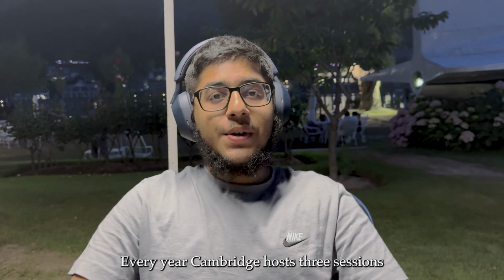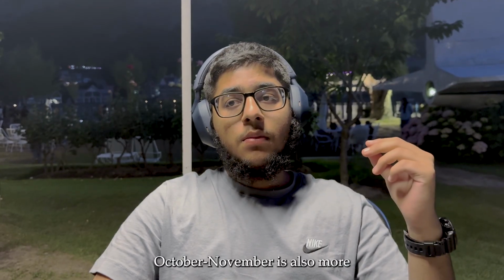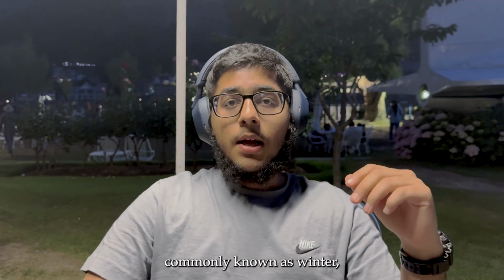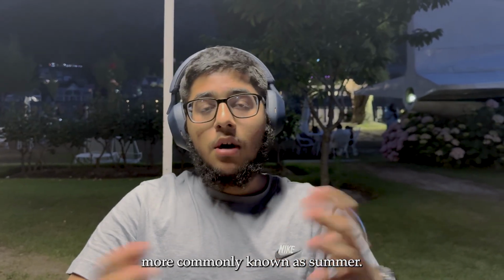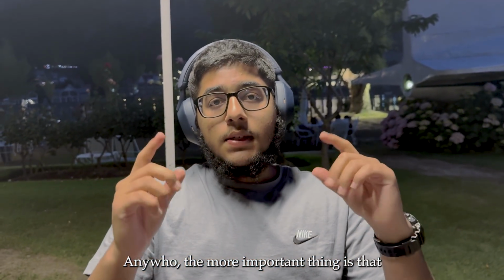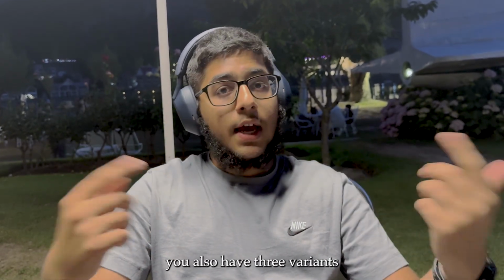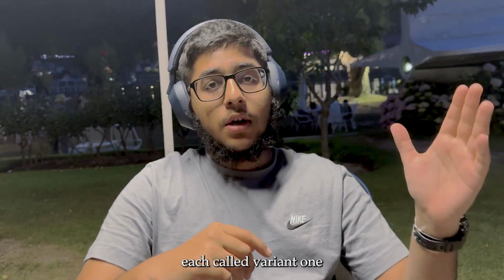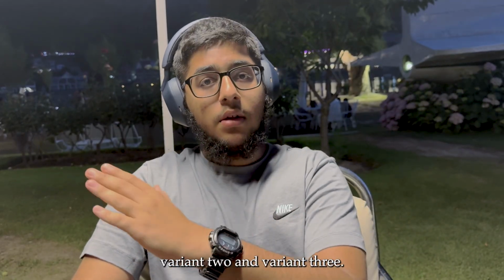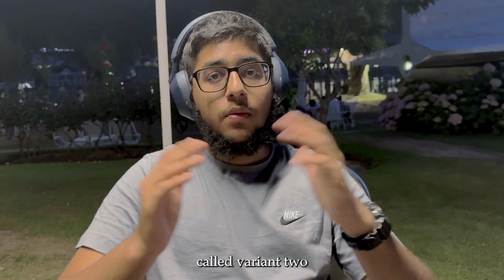Every year, Cambridge hosts 3 sessions: October-November, May-June, and February-March. October-November is also more commonly known as winter, whereas May-June is more commonly known as summer. Anyway, the more important thing is that within May-June, you have 3 variants, and within October-November, you also have 3 variants, each called Variant 1, Variant 2, and Variant 3. However, Feb-March just has one variant called Variant 2.